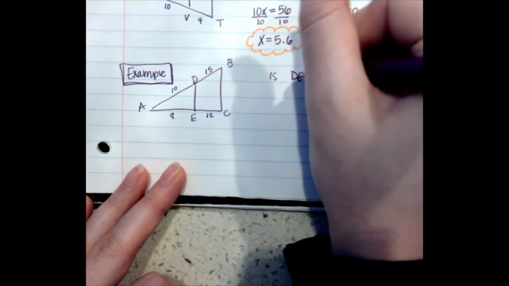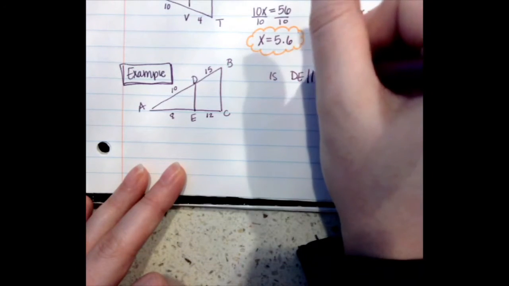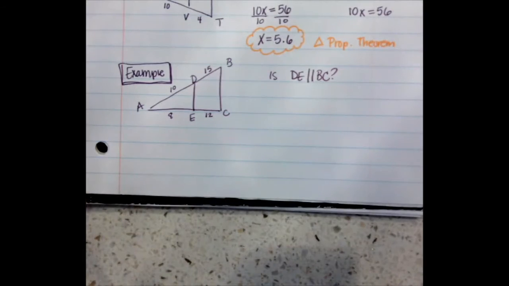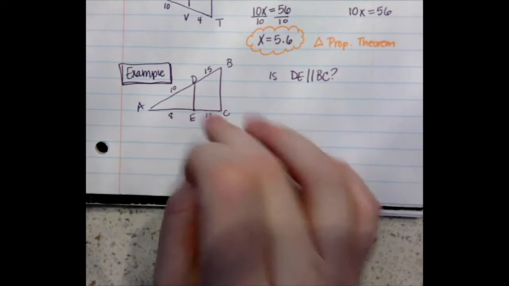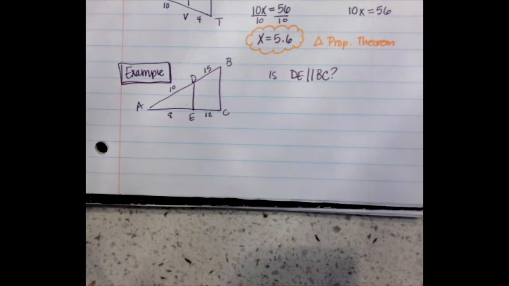And this problem is asking us if DE is parallel to BC. And so if we're given a triangle and we do not know if the lines are parallel, this is going to be the converse of the triangle proportionality.